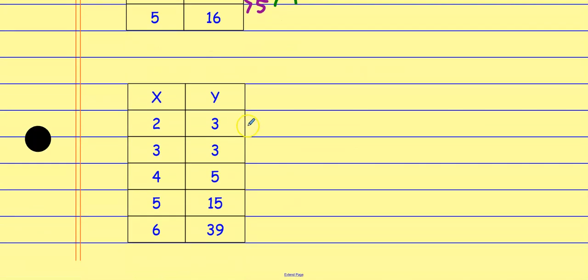Let's find the difference. So right here, to get from 3 to 3, I add 0. To get from here to here, I add 2. Get from here to here, I add 10. And to get from here to here, I add 24. Not even close, right? Not the same at all.